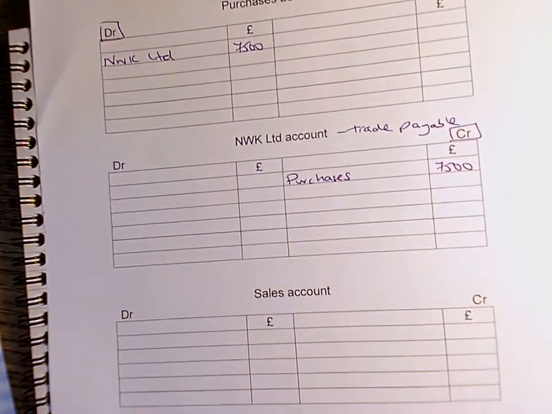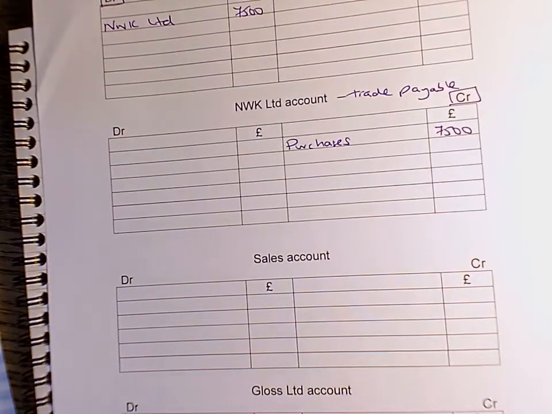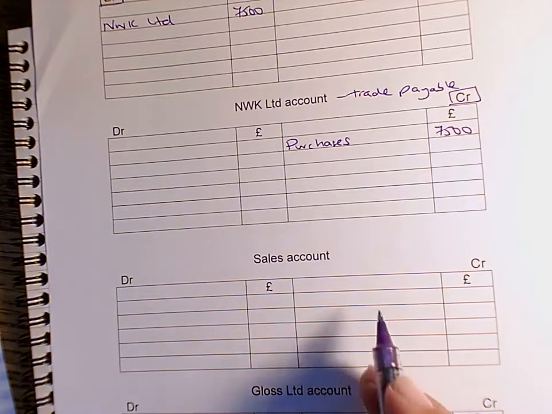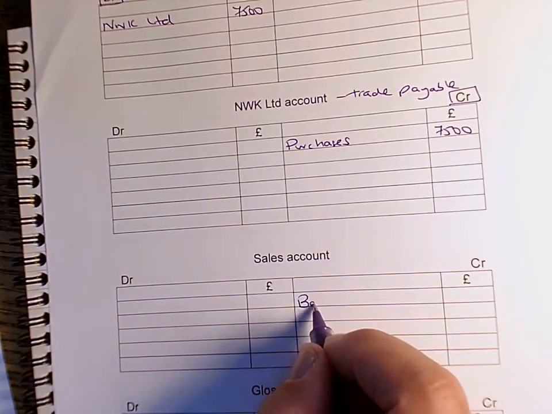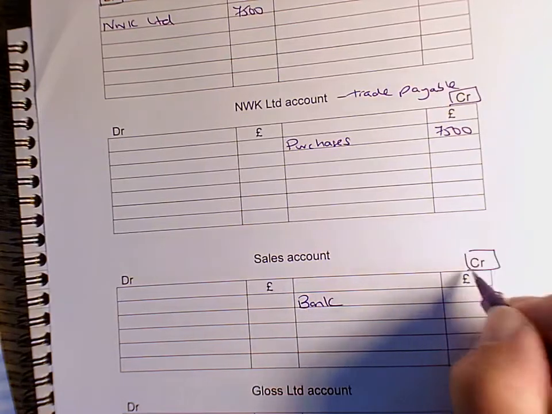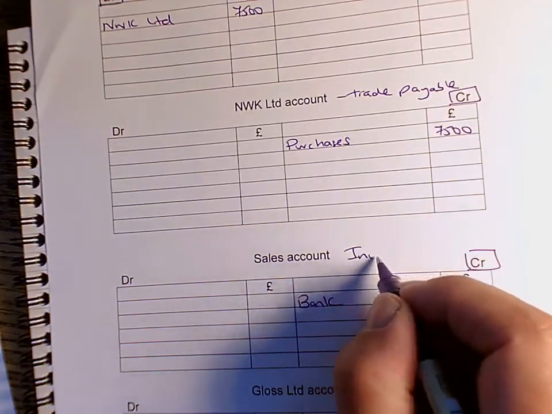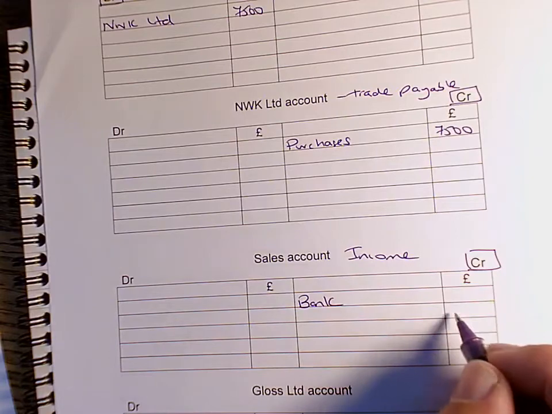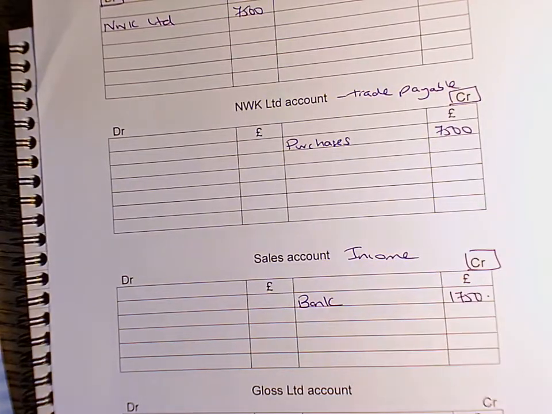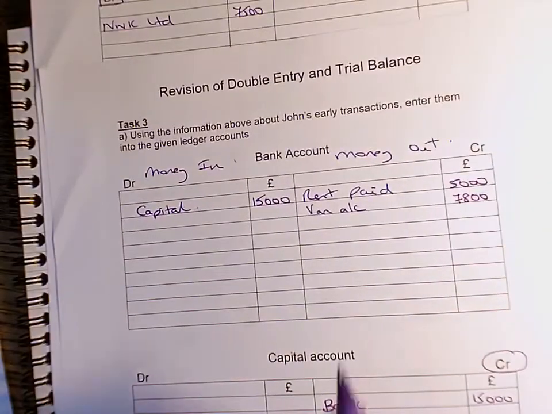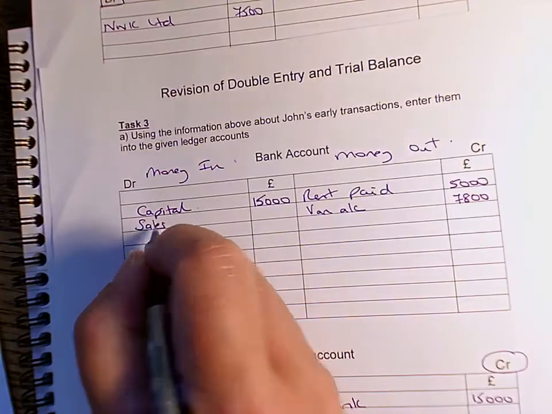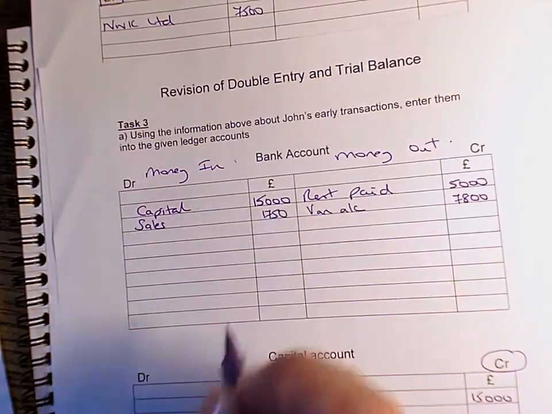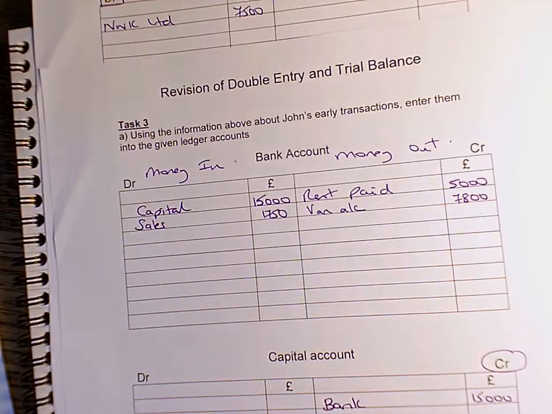Right, number 5, he's made some sales. So he sold £1,750 worth of goods and the customer has paid by cheque. So we're going to be paying that money into the bank. Let's record the sale. Sales is always a credit because it's a type of income. So we're going to pay 1,750 into the bank, and then we look at our bank account here. We're going to describe sales as where the money has come from. 1,750 paid in by cheque. Okay, so that's transactions numbers 1 to 5 done.